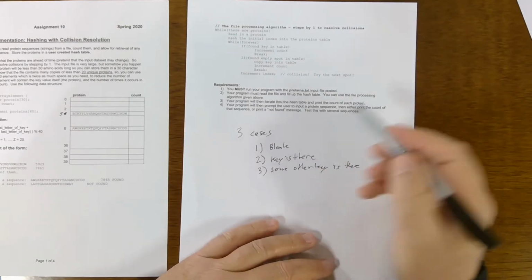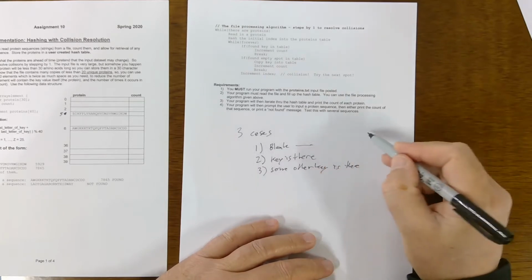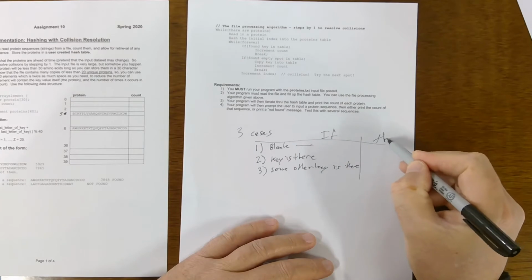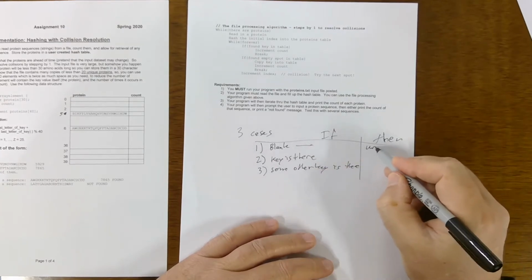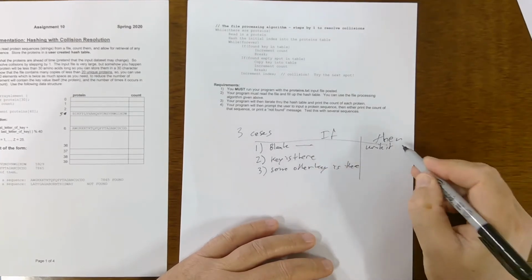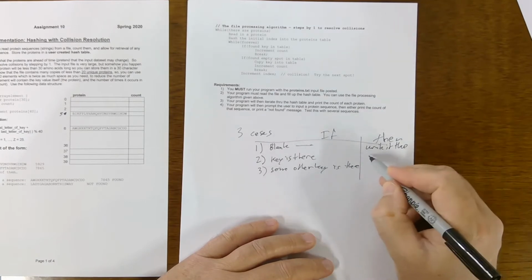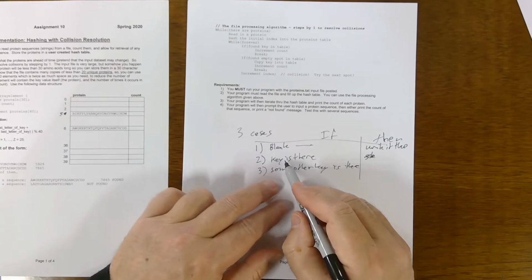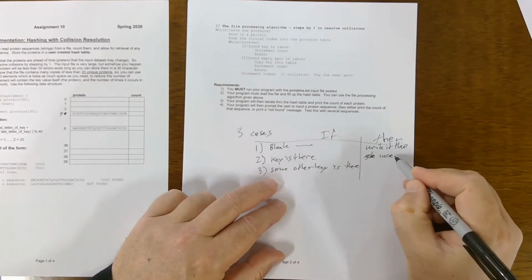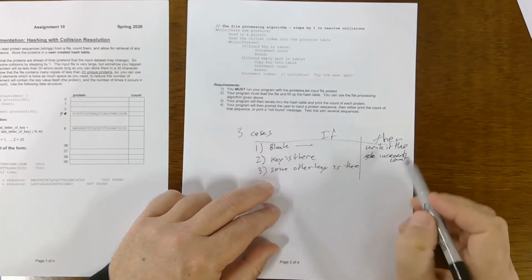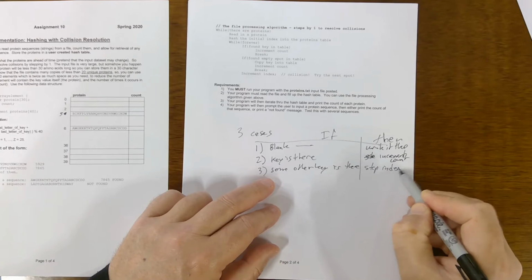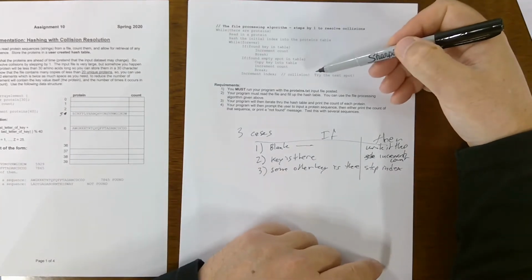Right? So if it's blank, you write it there. And if some other key is there, you need to step. No. If the key that you're searching for is there, then you increment the count. Right? And if some other key is there, then you got to step the index. So that's what's coded up in this little algorithm right here, right?